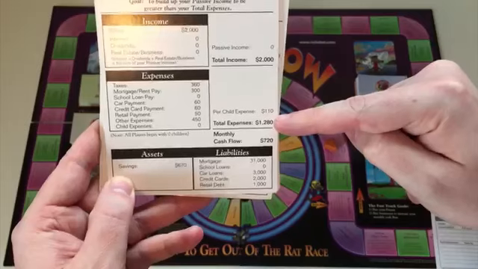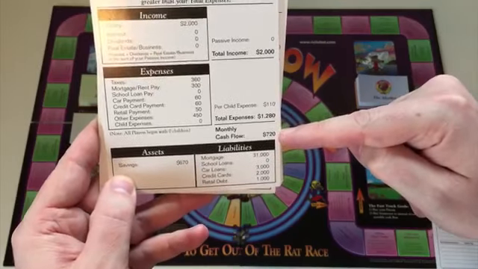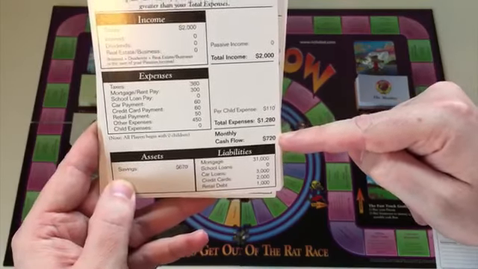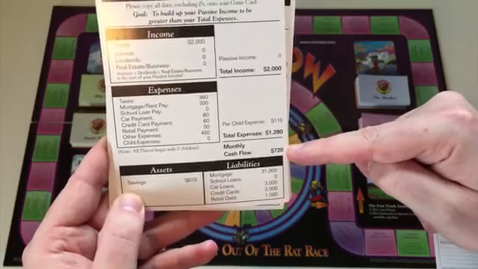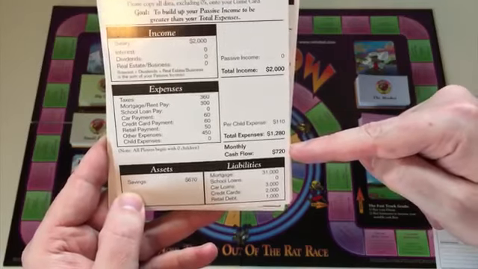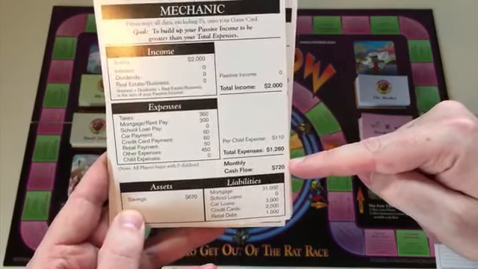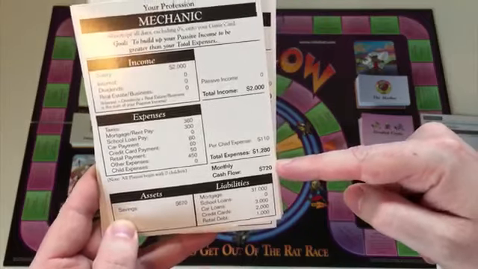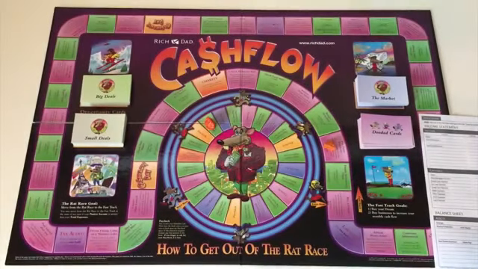Your income minus your expenses is your monthly cash flow. It's how much money you have left at the end of each month. So when you land on or pass your paycheck, this is the amount of money that you're going to take from the bank in cash. So that is the paycheck square.